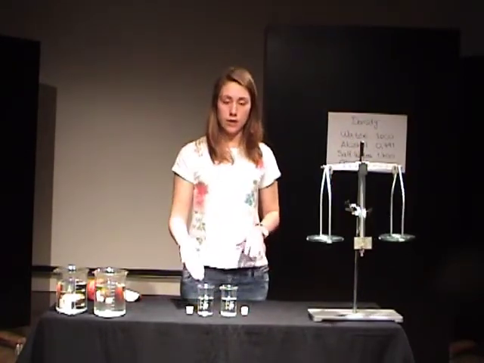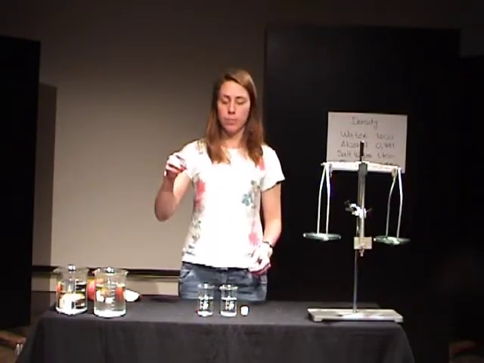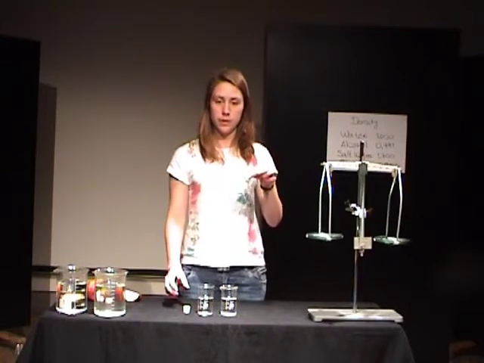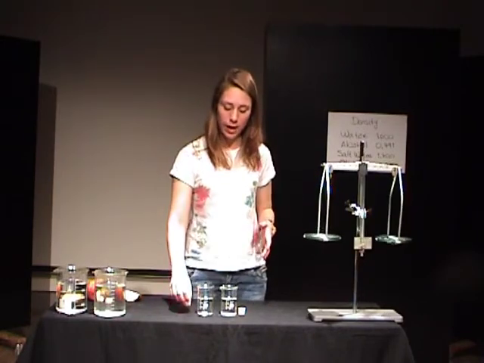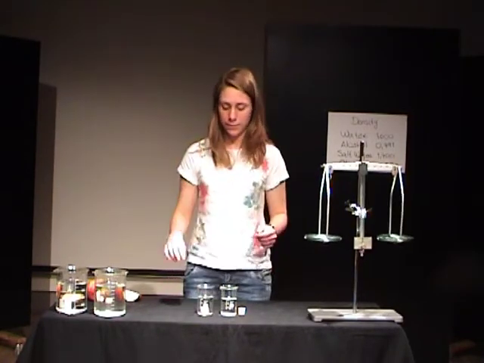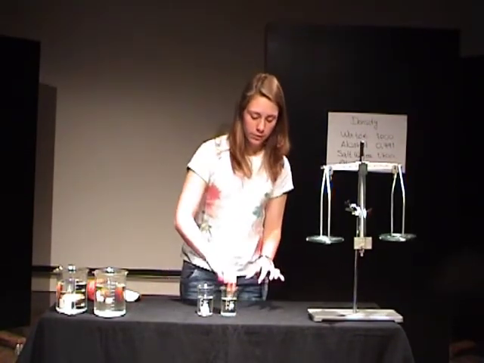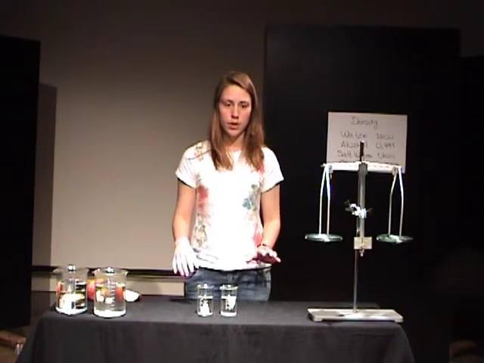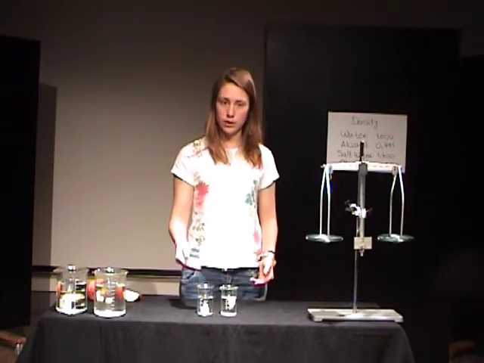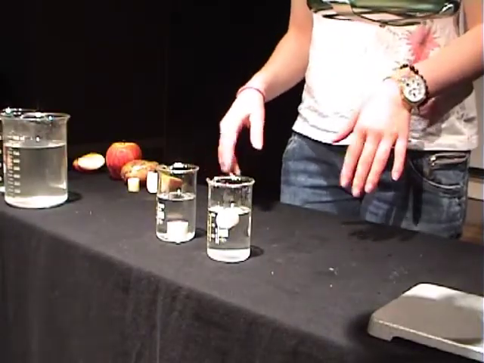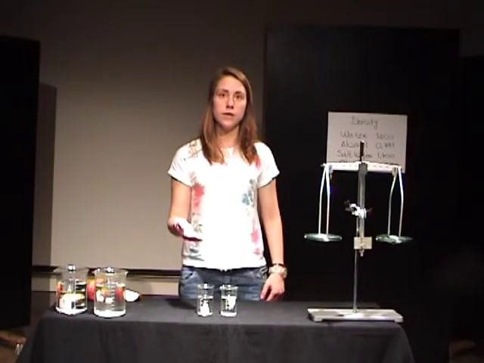I have a second liquid and a third liquid, and a piece of apple and a piece of potato. In liquid number 2, I'm going to put the apple. And in liquid number 3, I am going to put the potato. The potato is floating and the apple sank. The potato floats in the third liquid and the apple sinks in the second liquid.